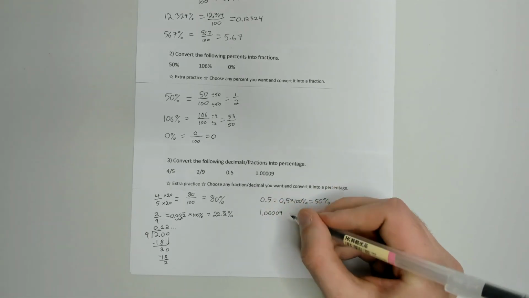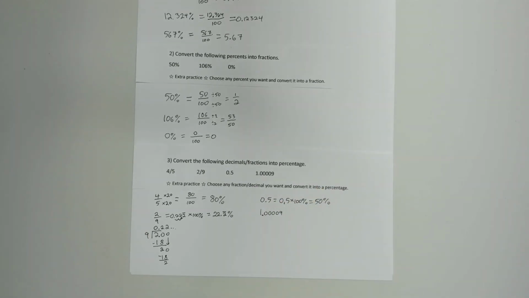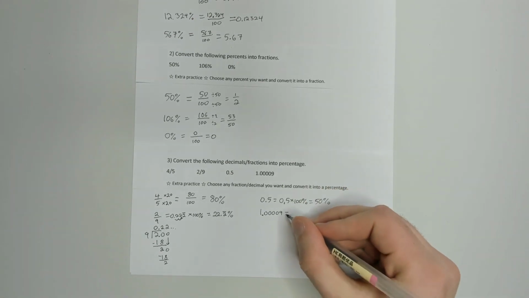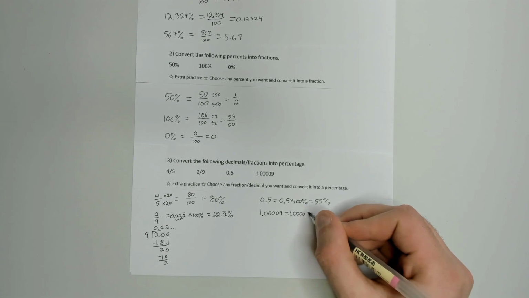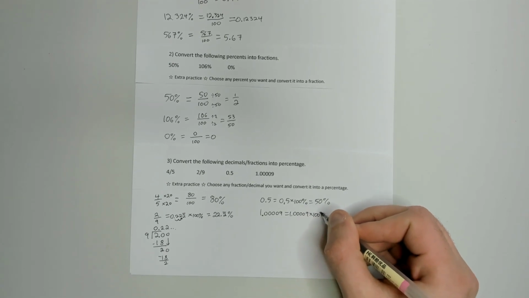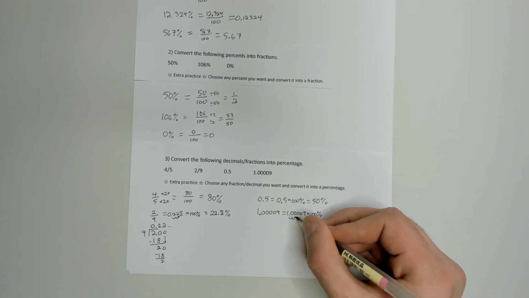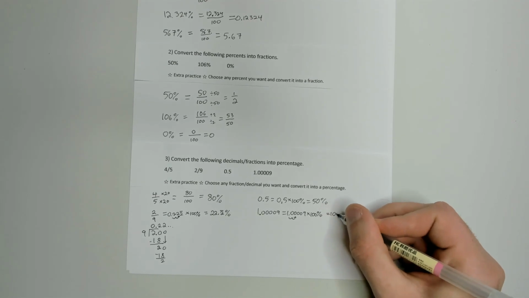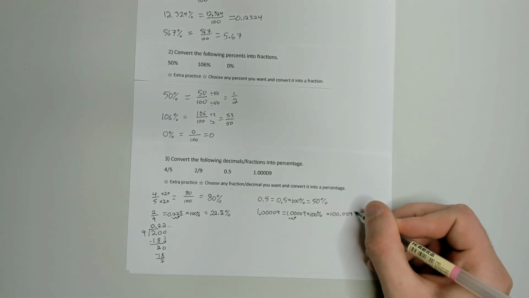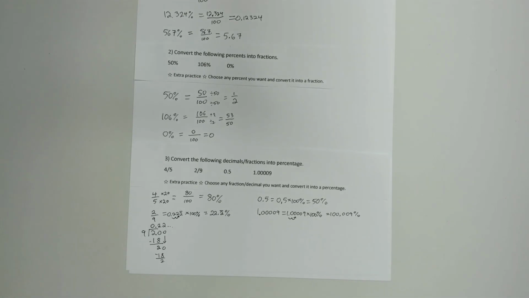1.00009, well, this is over 1, so we're probably going to expect a percentage that exceeds 100%. So when we take 1.00009 and multiply it by 100%, we're just taking this decimal, sliding it over twice, and we're going to get 100.009%. So very, very slightly above 100%, but nonetheless it is. Okay, so that is question 3. And for extra practice, choose any fraction or decimal that you want and try and convert it into a percent, just like we've done here.